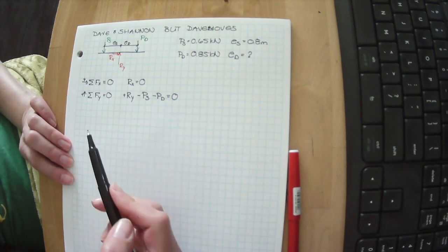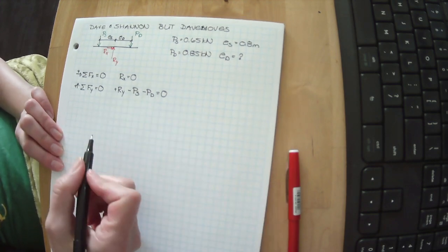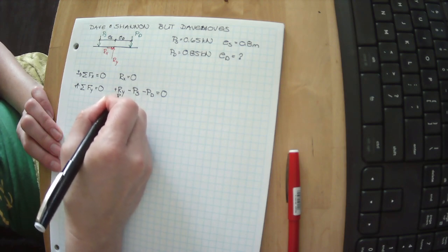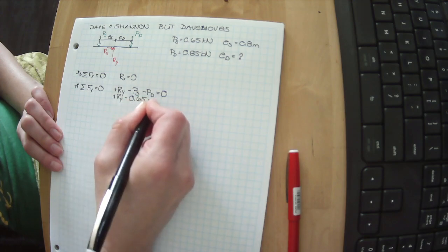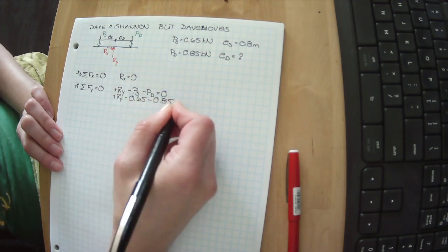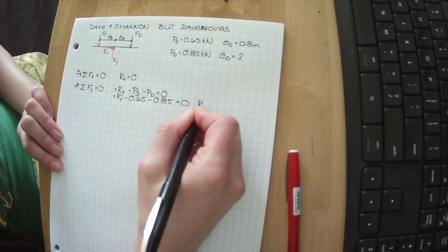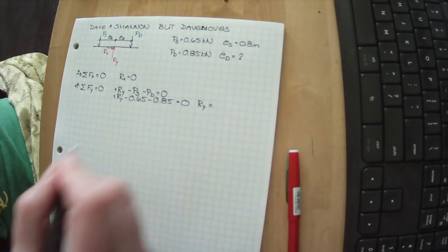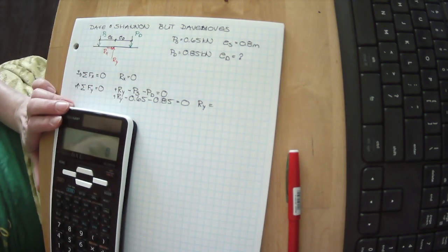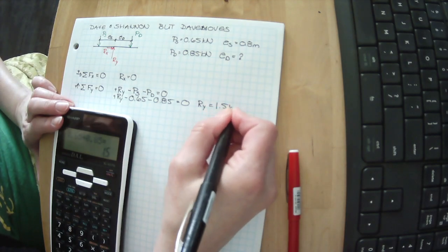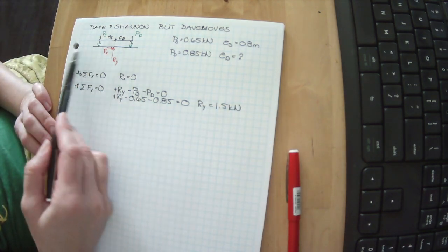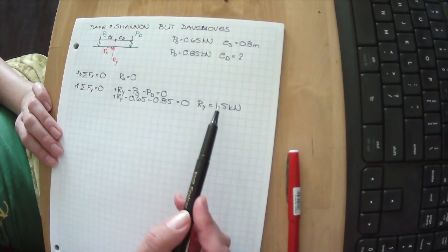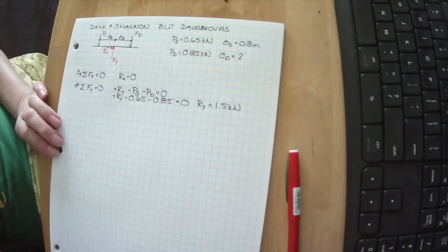And we want to know what it takes to be in static equilibrium. Well, our y is a thing we don't know. We know that Shannon is 0.65 and the weight of Dave is 0.85 kilonewtons. We can figure out that if we want this to be in equilibrium, the reaction needs to be able to support 0.65 plus 0.85, or 1.5 kilonewtons. So for this teeter-totter to be in equilibrium, we don't need to be able to resist any load back and forth. We need to be able to resist 1.5 kilonewtons downwards.